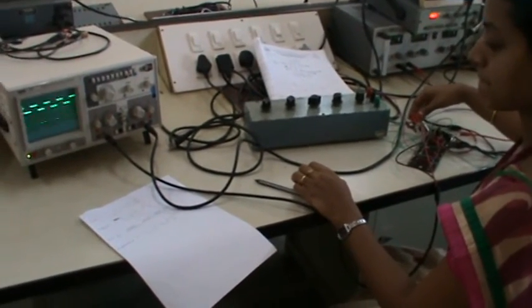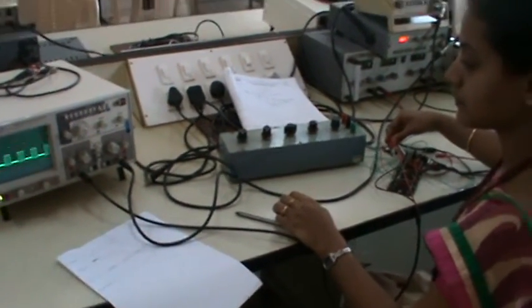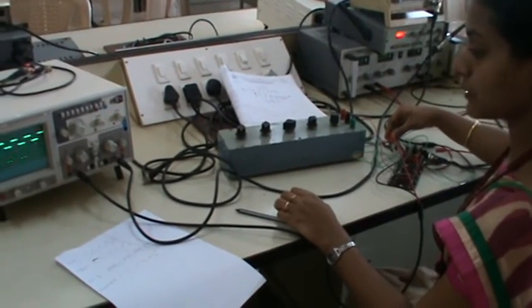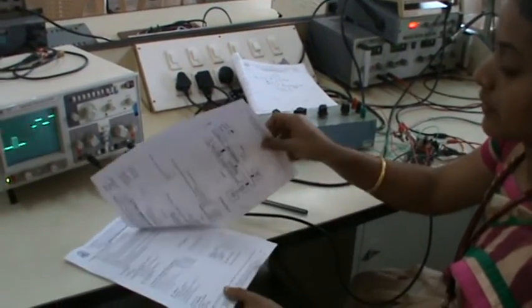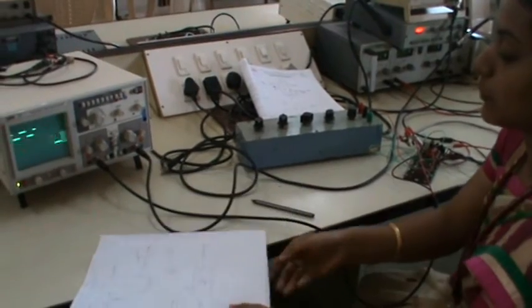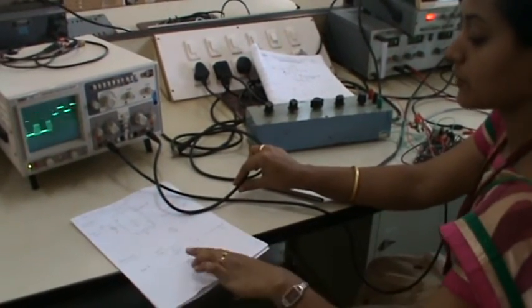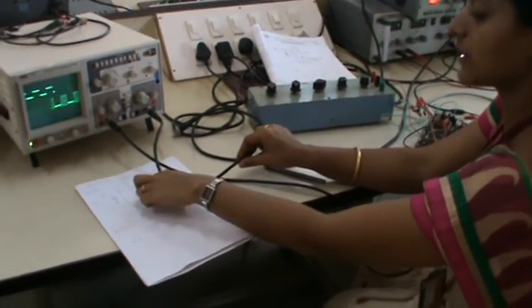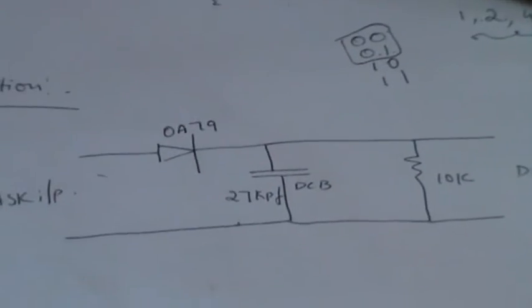Next, we'll go for the demodulation process. In the demodulation process, you need to connect this ASK output to the input. This is the circuitry where the demodulation circuit is built.